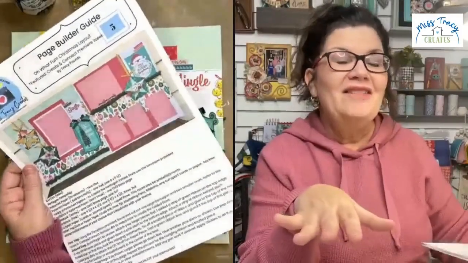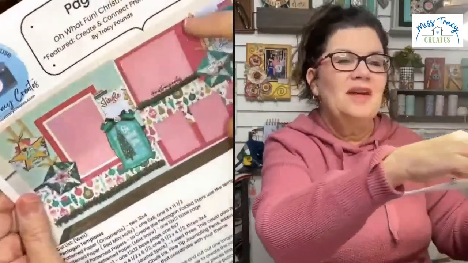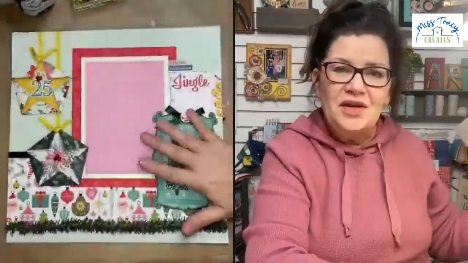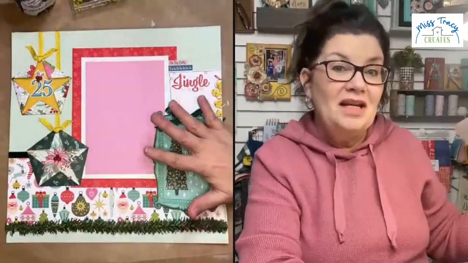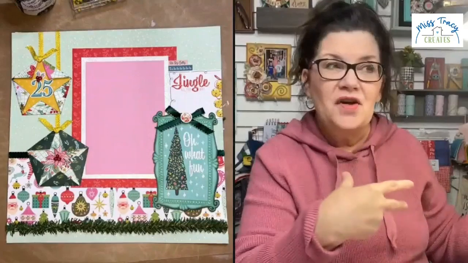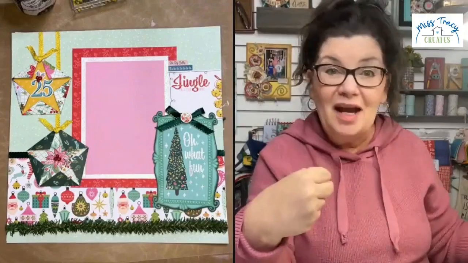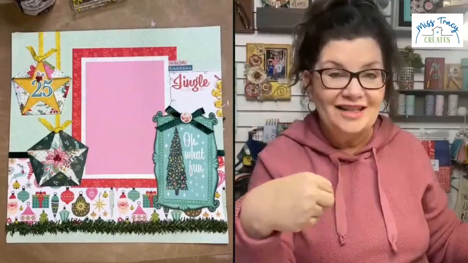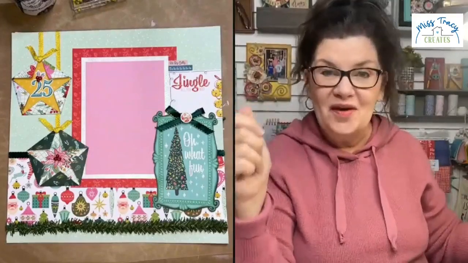Okay. Now, even though this one is Christmas themed, that doesn't mean that yours has to be. Okay. Because all of these guides are made for you. The Page Builders Clubhouse is made for you to use your stash. You're going to scrapbook with the theme that you're working on. Okay. You're going to use papers from your stash. Okay. It's not about accumulating more product. It's about using what we have.